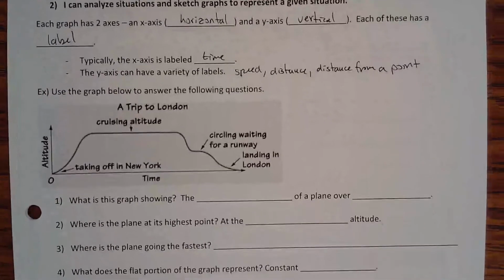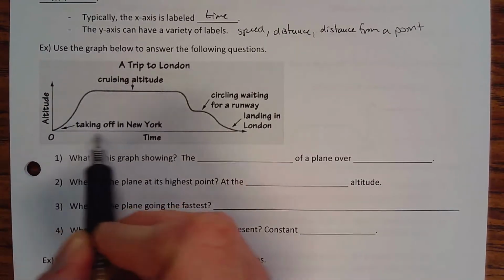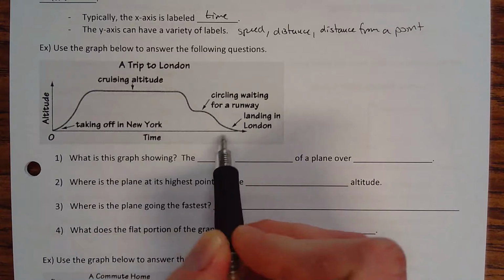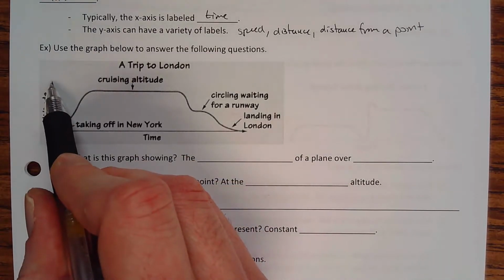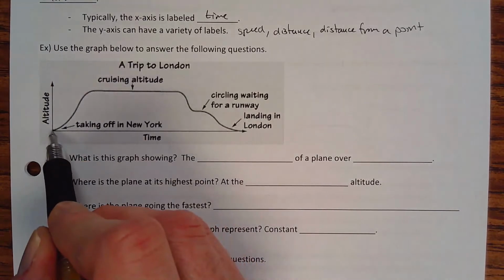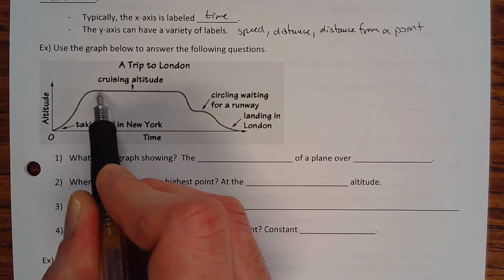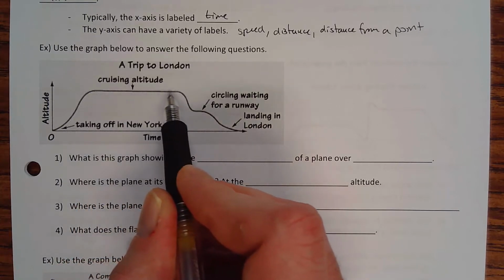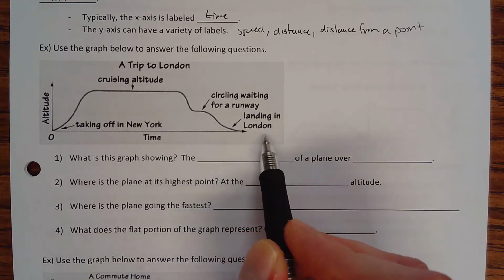So look at this graph here. It says you got time, so time is passing. It's a trip to London, and your altitude. So I'm guessing you're in an airplane. As time starts, you start to take off. The airplane gets up to height. It cruises for a while. And then when it gets ready to land, it needs to come down slowly until it lands in London.